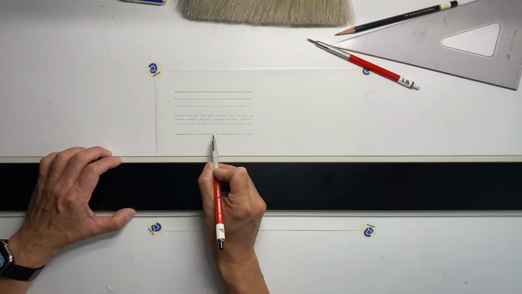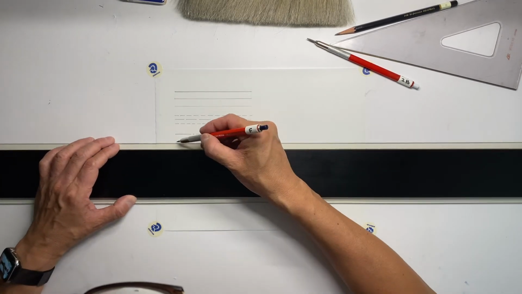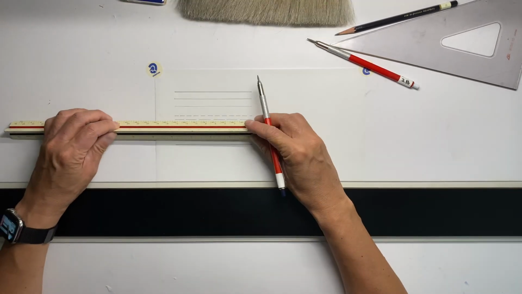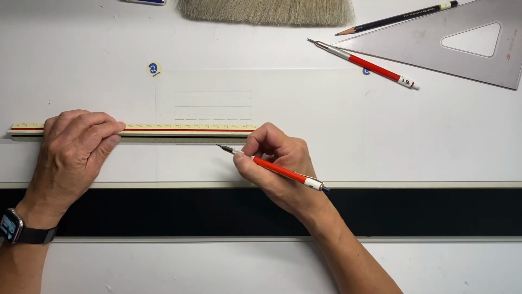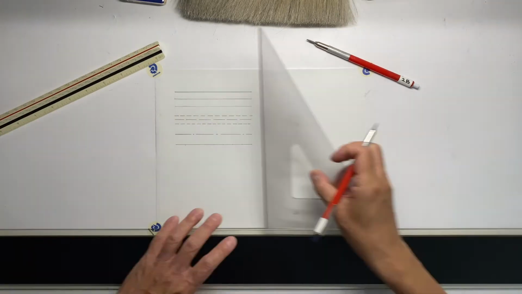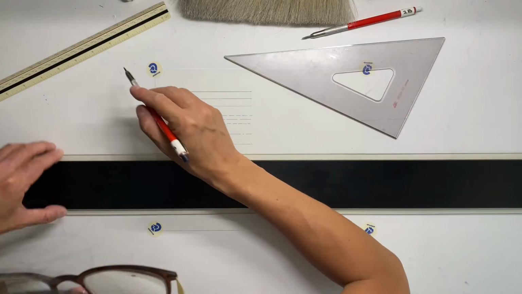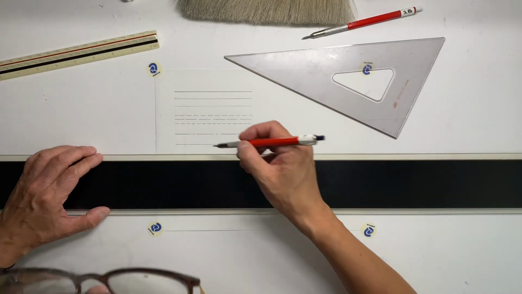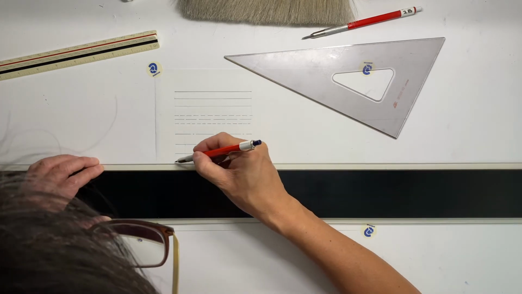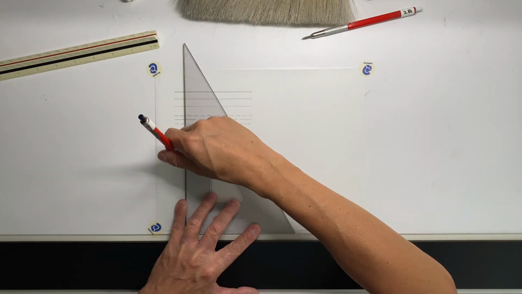It's essentially a long line with a small dash. And then a grid line. Let's do a grid, let's say a half inch grid. Notice I'm not using my scale as a straight edge, I'm using it as a measuring tool. Now you can just draw your grid.